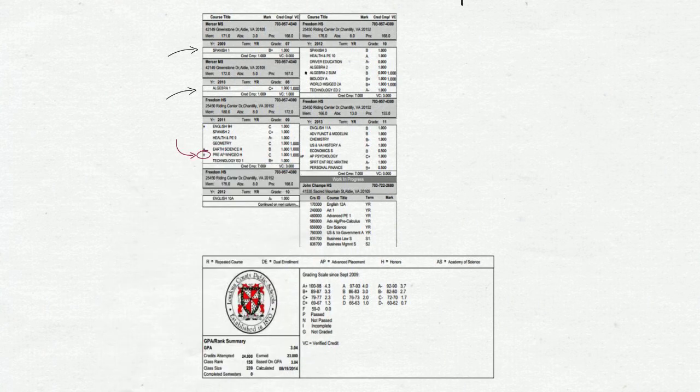Since we just talked about some of the benefits of taking honors and AP classes, the next thing I'll point out is the honors and AP designation you see to the far left of each higher level course taken. You'll see a letter H to indicate an honors course and an AP designation to indicate an AP course.